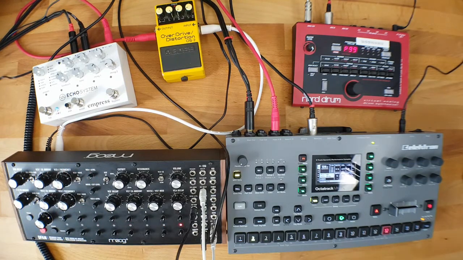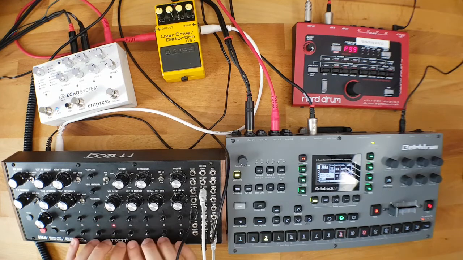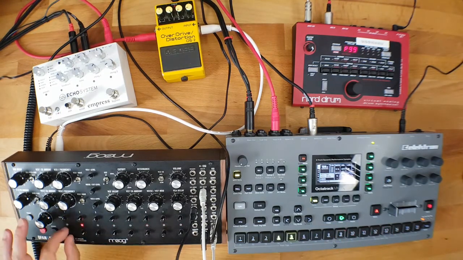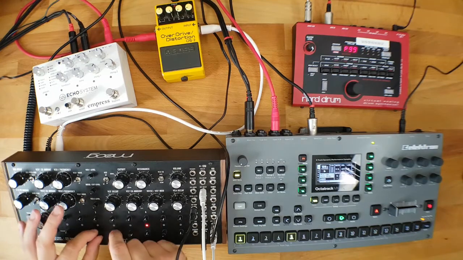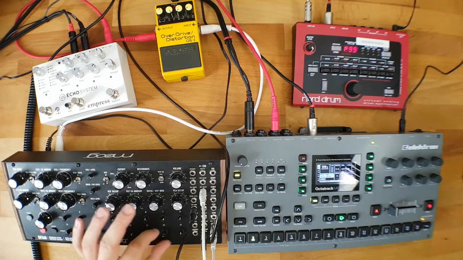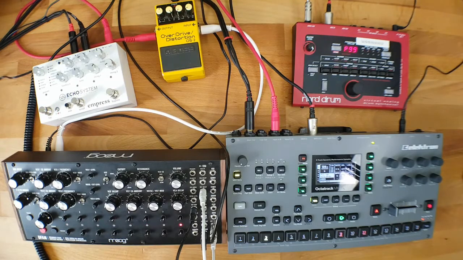Okay, another thing that you can do with the velocity knobs is create accents. So on the original 303s you could have individual steps with higher volume, and you can globally change the volume per accent step. So with this you can actually have everything very individual.